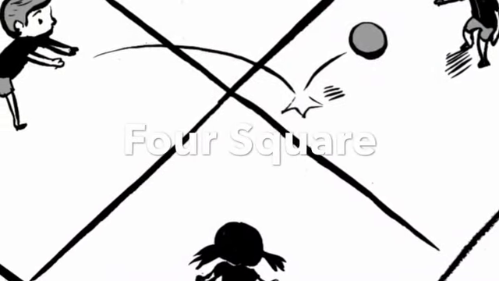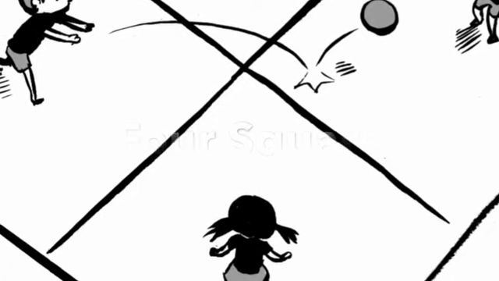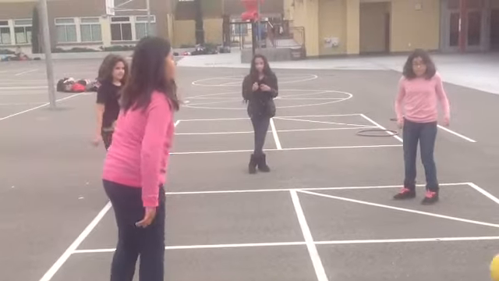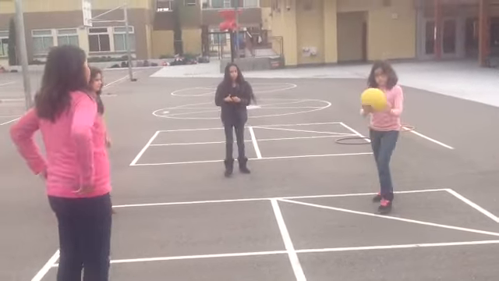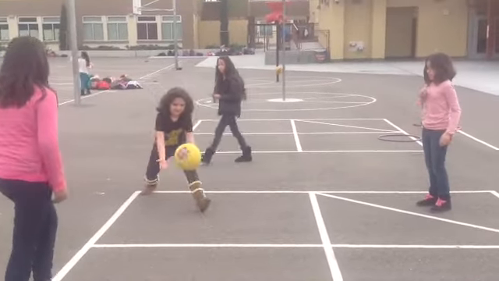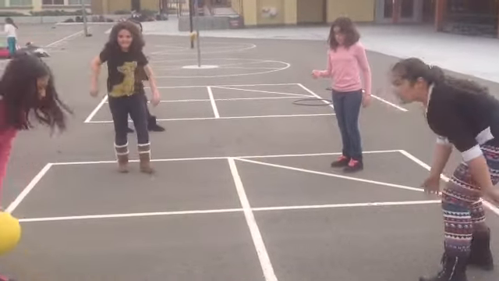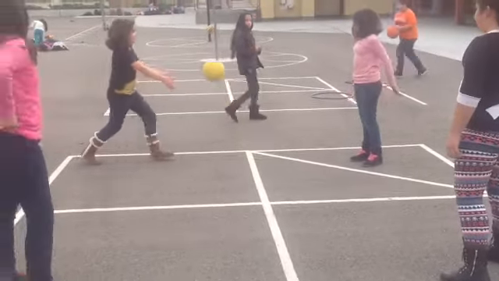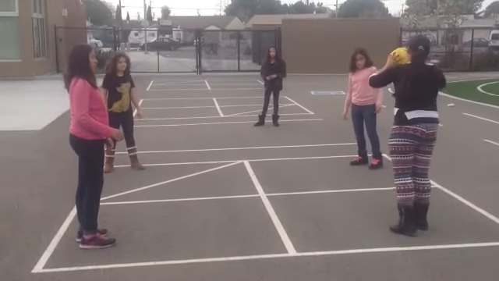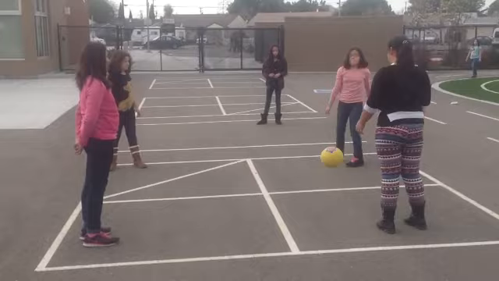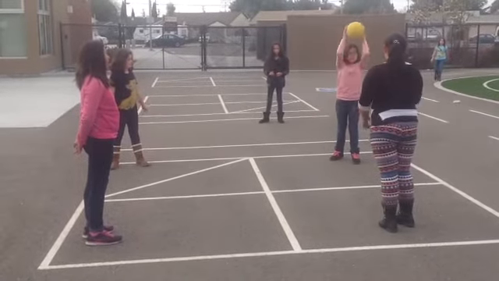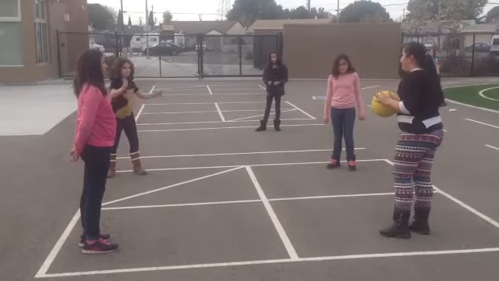For the fourth activity, we'll be talking about Foursquare. The object of the game is to reach the server square. The player in square 1, which is the square divided by the diagonal line, serves the ball to any of the other players. A player is out if they hit the ball overhand, for example, with their fingers pointed up. They miss the ball when it bounces in their square. The ball bounces twice in their square. The ball hits any line after they hit it.